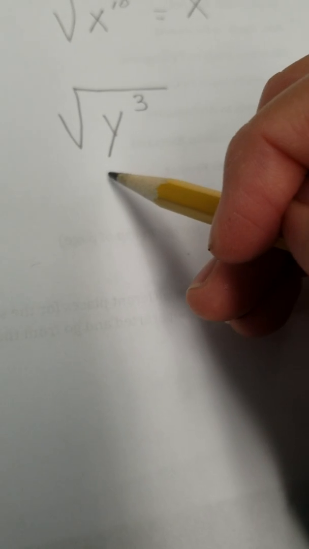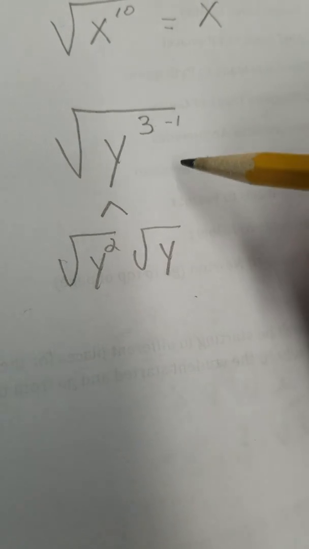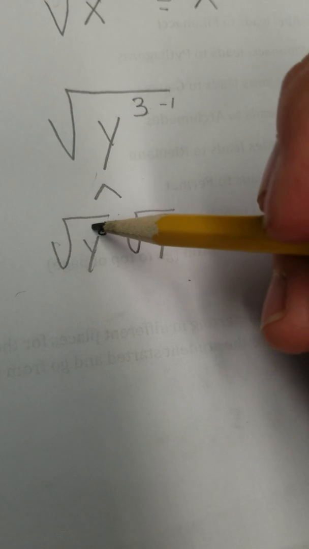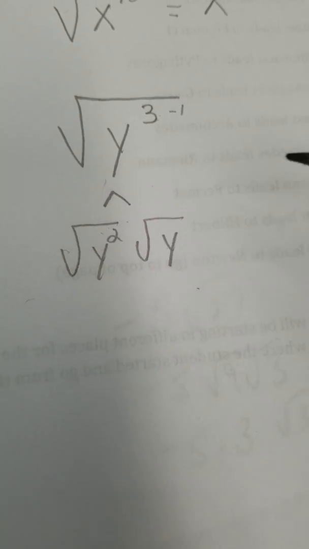Now, if the exponent is odd, that is a little bit trickier. If it's something like y to the 3rd, probably the best way to do this is to still simplify it, kind of like I did with the numbers here. I'm going to simplify y cubed to be y squared times y. What I'm always doing is just subtracting 1 from the exponent, and that's where I got y squared from, because I need one of them to be perfect, and the other one's just y.